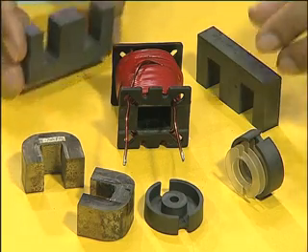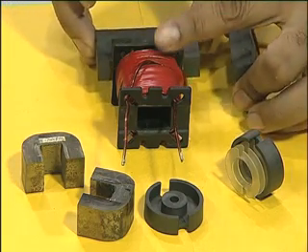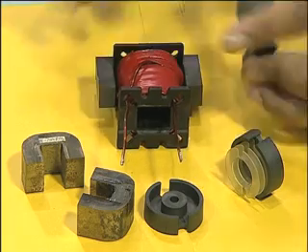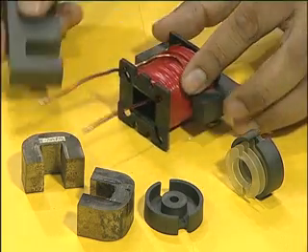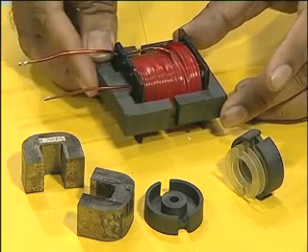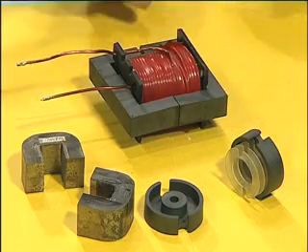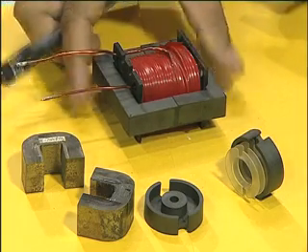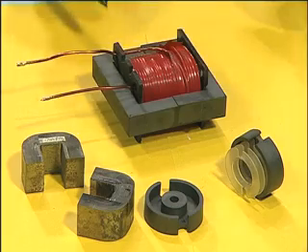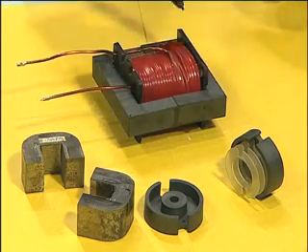And after winding, you take this core, put it like that, and assemble it in this manner. So, this becomes an inductor with a ferrite core. So, this is a ferrite core.